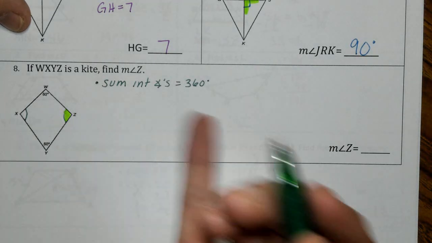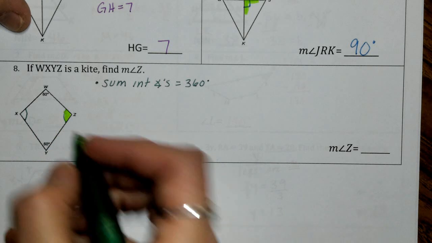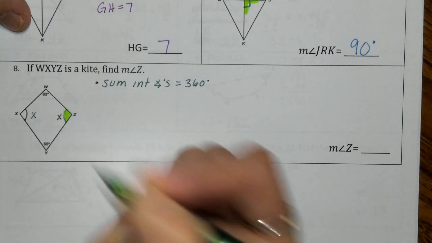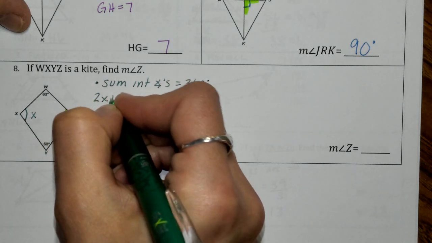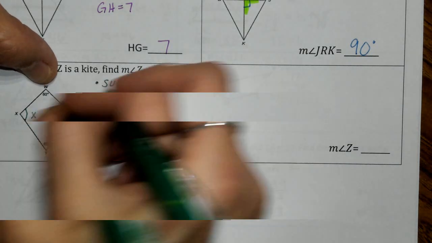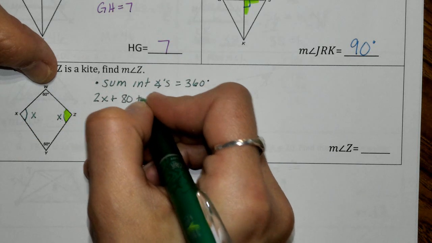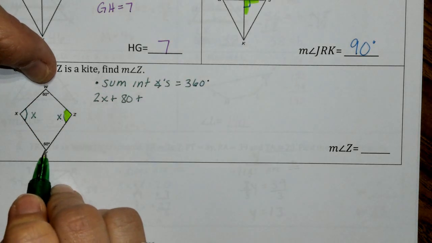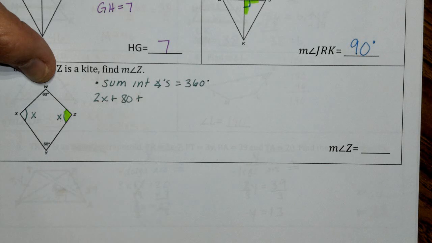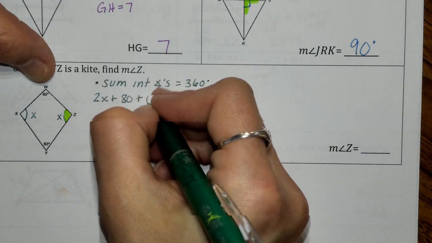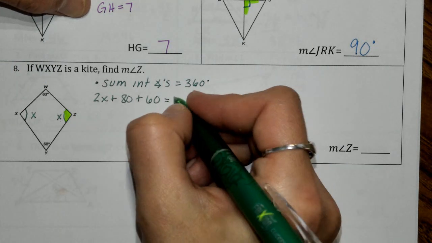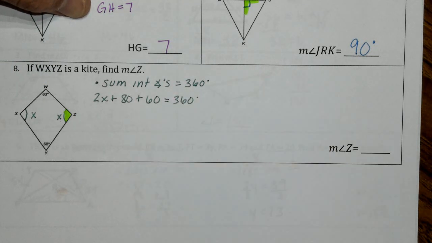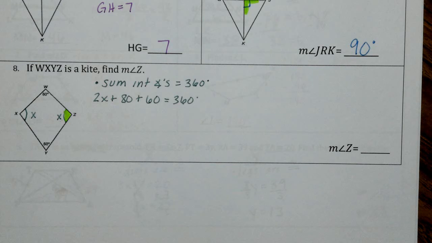Well, we don't know the numbers for X and Z, so we'll just use a variable, X. So here I've got a total of 2 X's plus this 80 degrees where angle W is, plus the 60 degrees, and this is all going to be equal to 360. Yeah, I think that's 60. We're just going to say it's 60.